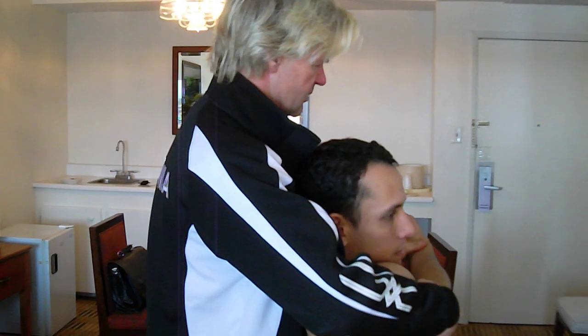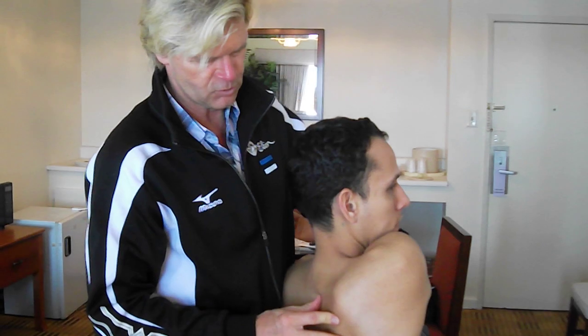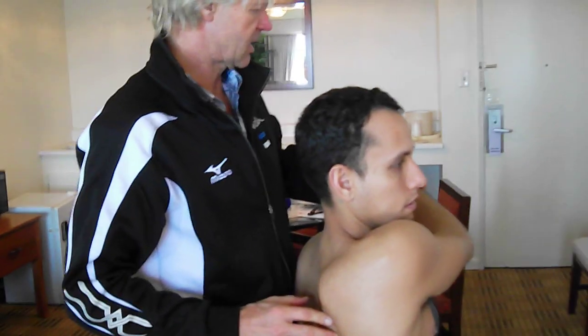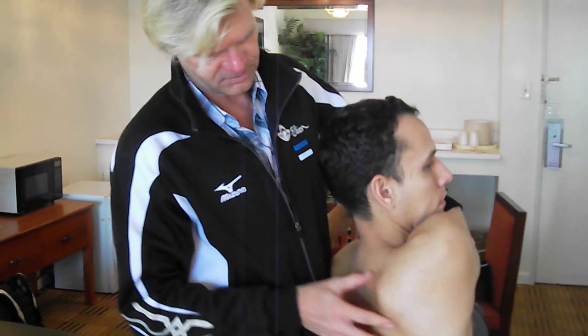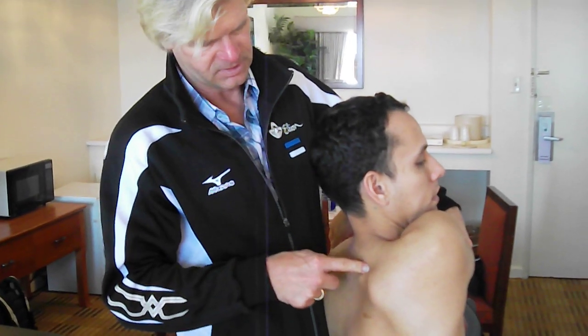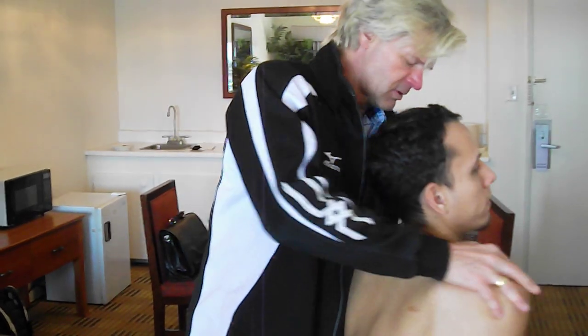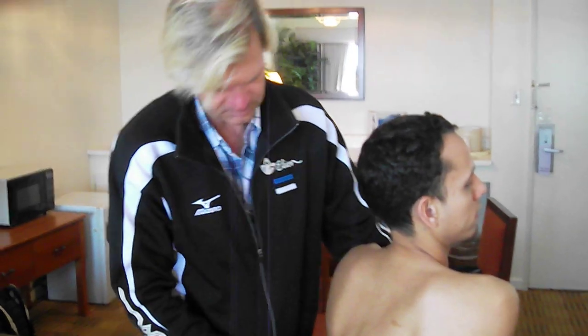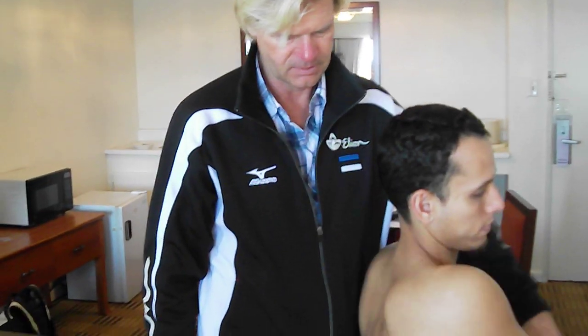Turn your thumb out, this is rhomboids, relax, rhomboids. Turn your hand down and internally rotate. Now you see the difference here is middle trapezius, and if I come down and across, I'm checking lower trapezius for length. Okay, good.